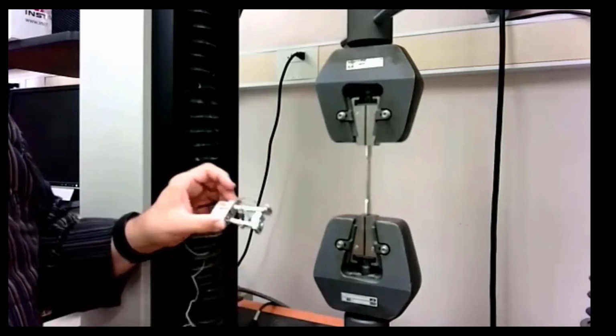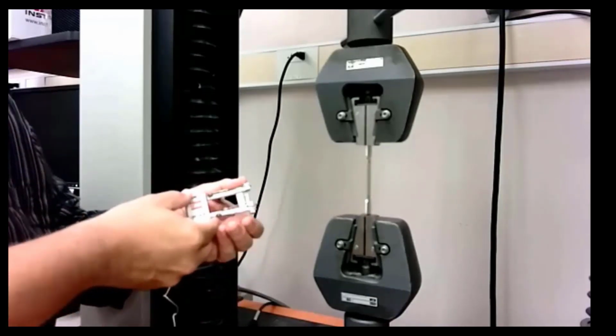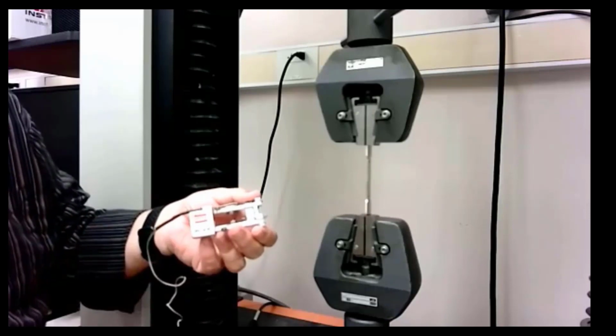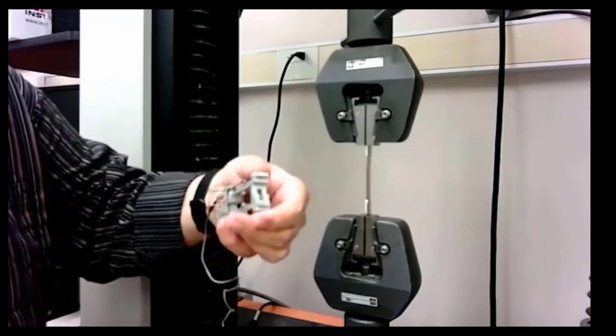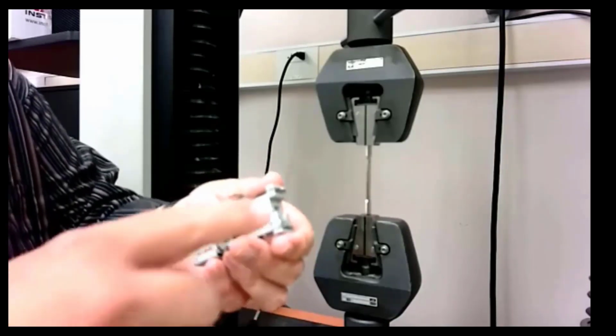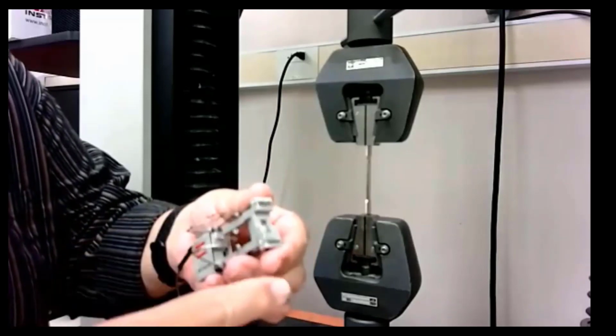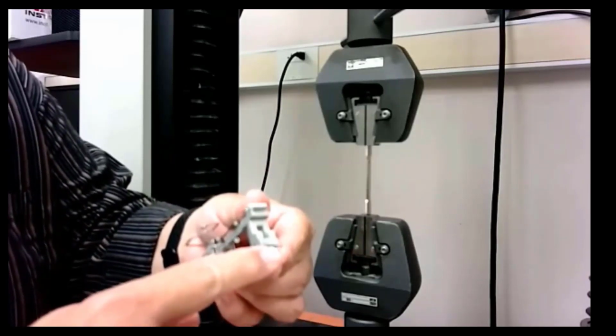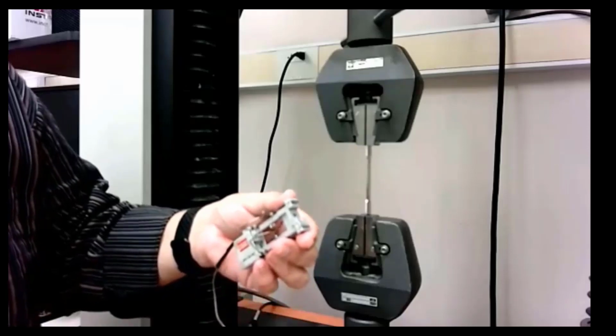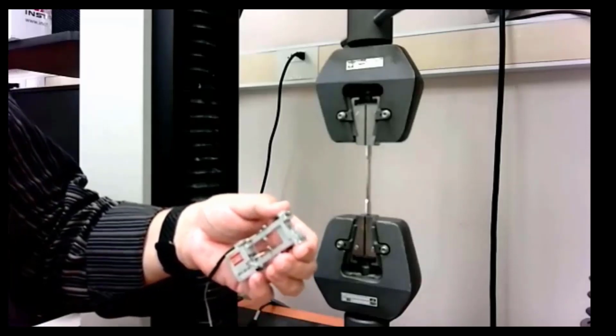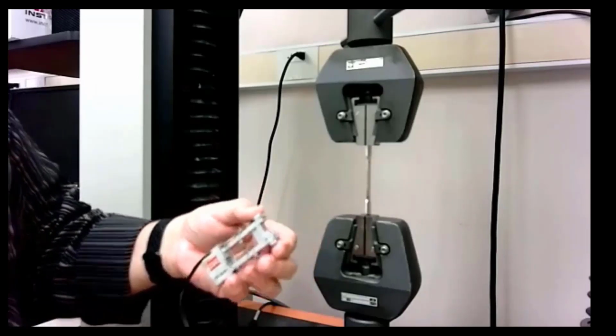The extensometer measures strain by the separation of the jaws. And you can see that there is a single point of contact on the upper jaw and 2 points of contact on the lower jaw. That gives us a good stable support against the specimen.